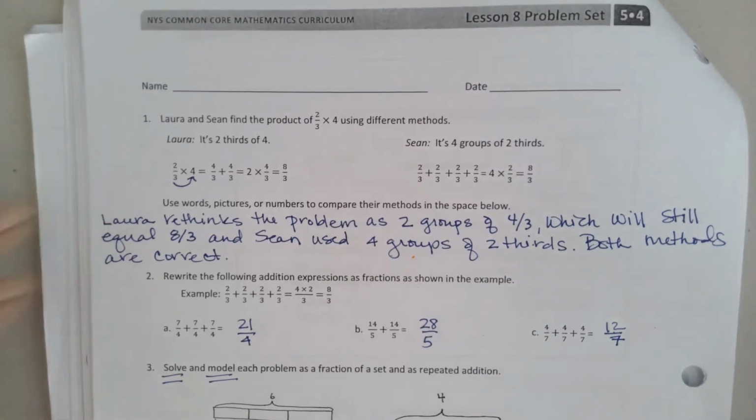This is Engage New York, Module 4, Lesson 8, Problem Set Debrief.